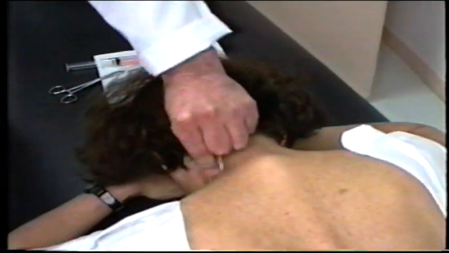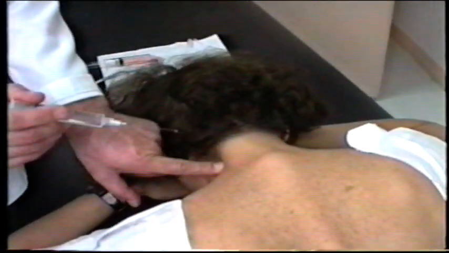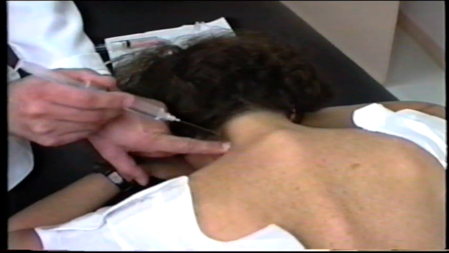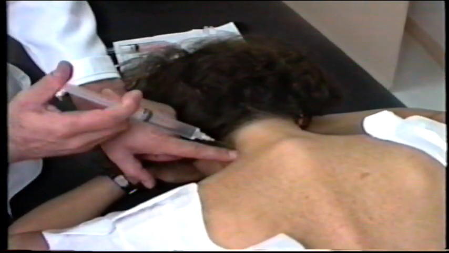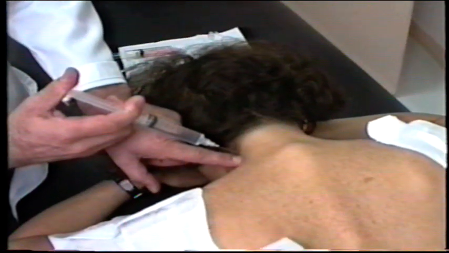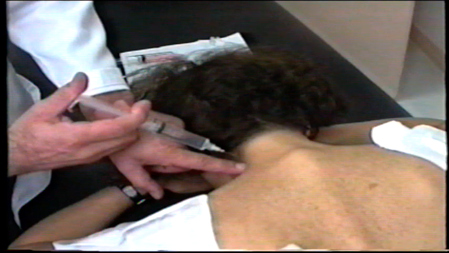So again, I'm preparing the area with the alcohol. This is the one, Jim? Mm-hmm. Alright. I'm on the transverse process at this point, at the tip of it. That's it. This is the pain. Mm-hmm. Is the pain gone?